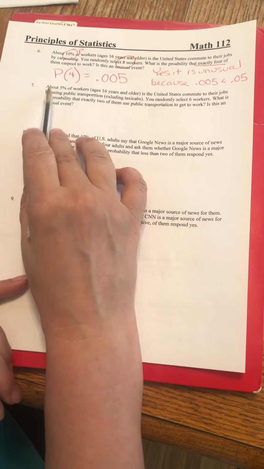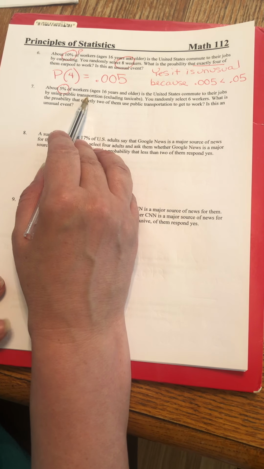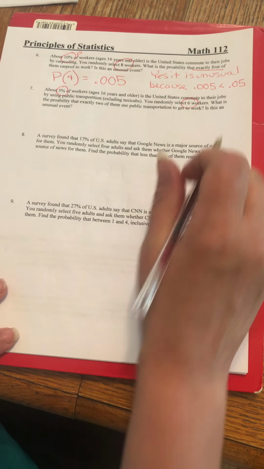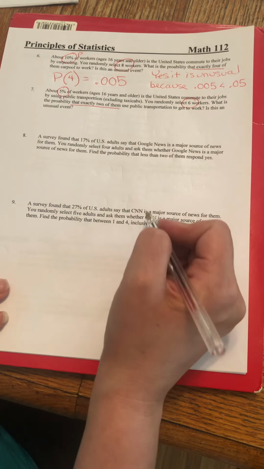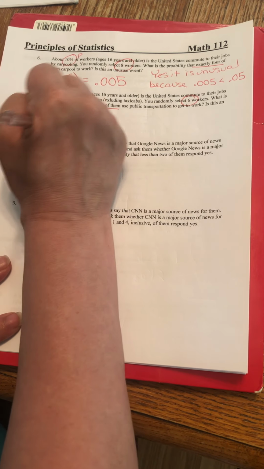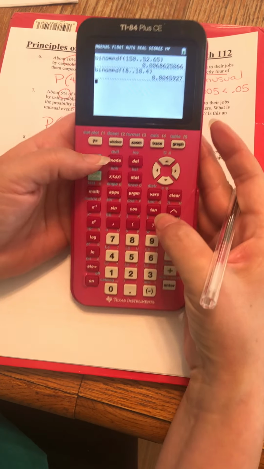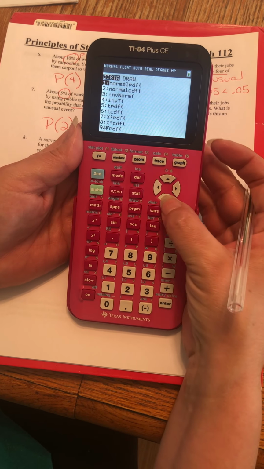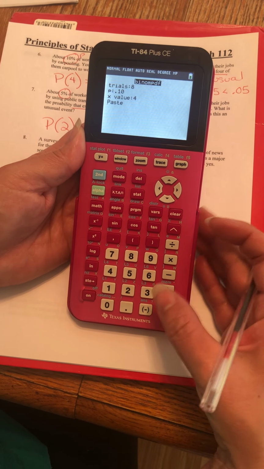Number 7, 5% of workers. So now that's our new P in the United States commute to their jobs using public transportation. You randomly select 6 workers. That's now your N. What is the probability that exactly 2 people use public transportation to get to work? So I want the probability of 2. So go to second dister, go down to binom PDF.